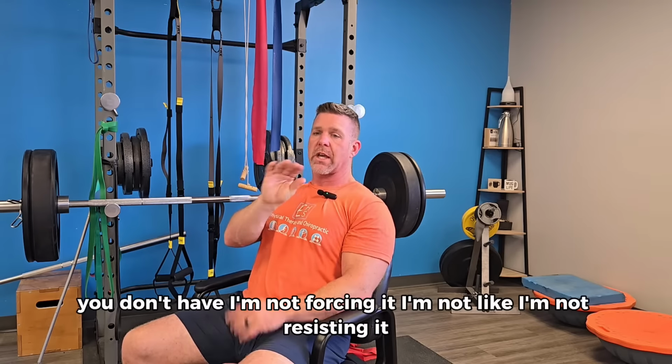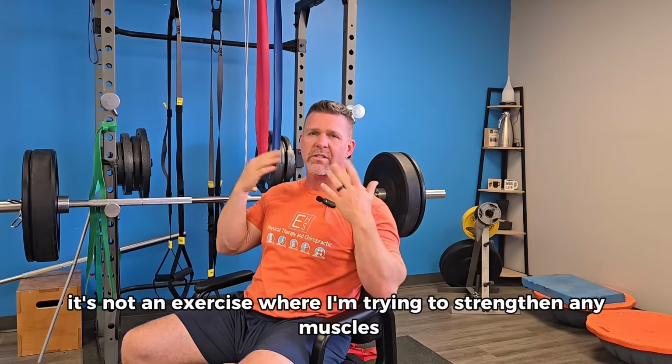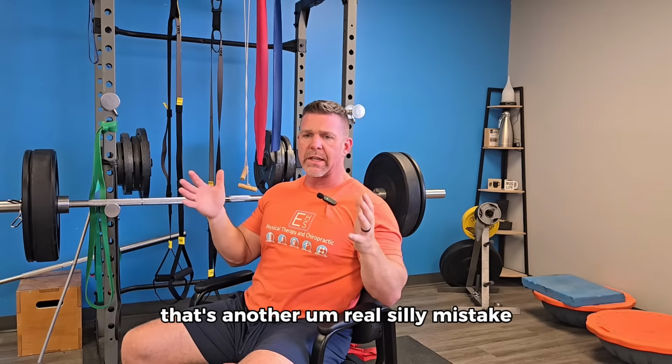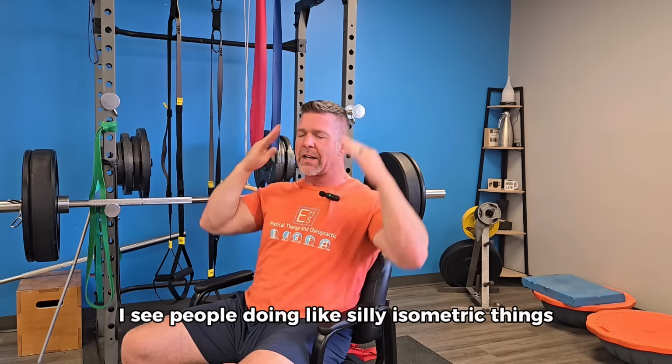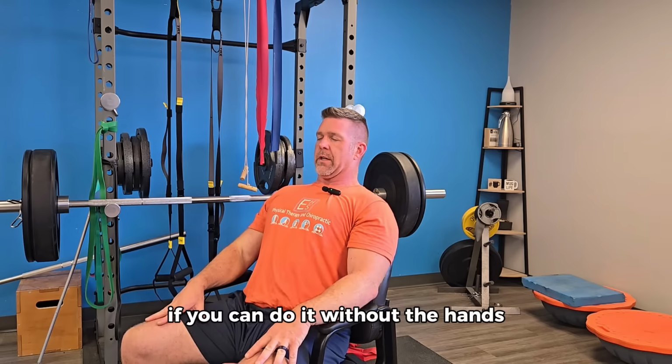I'm not forcing it, I'm not resisting it. It's not an exercise where I'm trying to strengthen any muscles. That's another real silly mistake I see: people doing silly isometric things. That's not going to do anything. Just go straight back into here and come back out. If you can do it without the hands, that's fine.